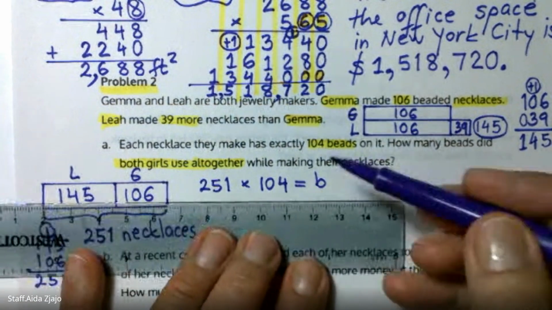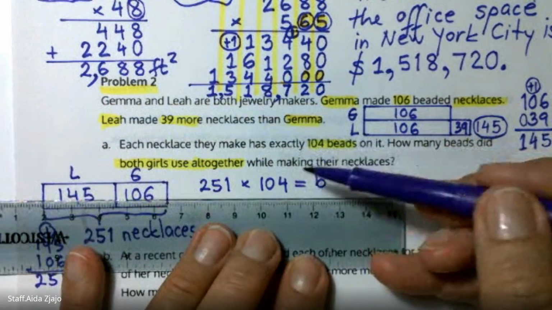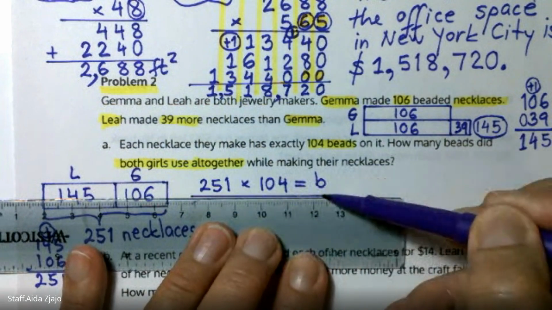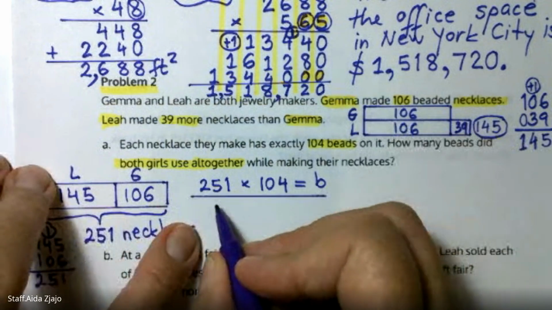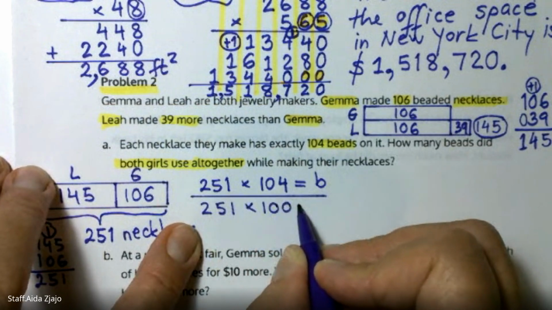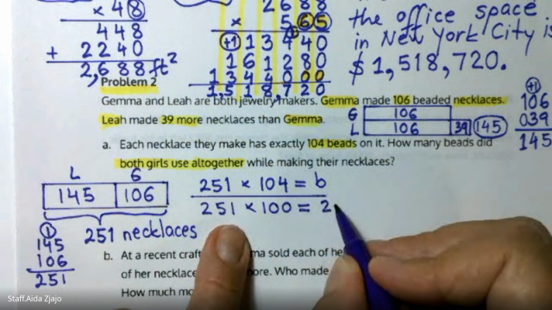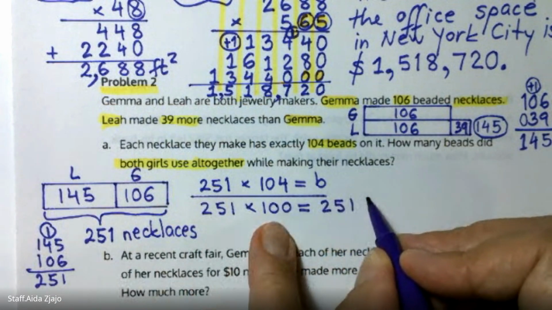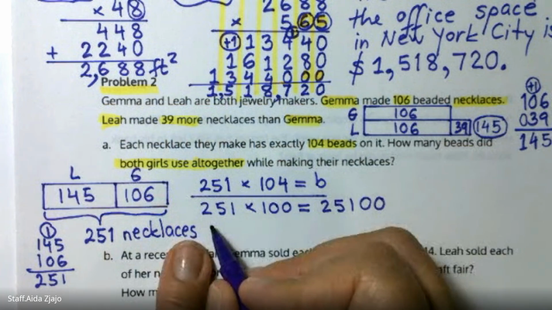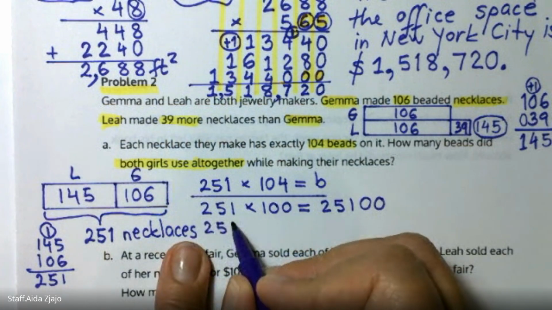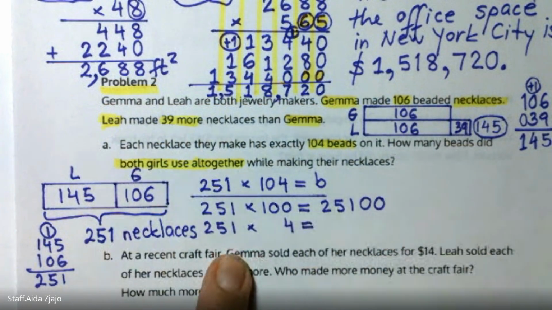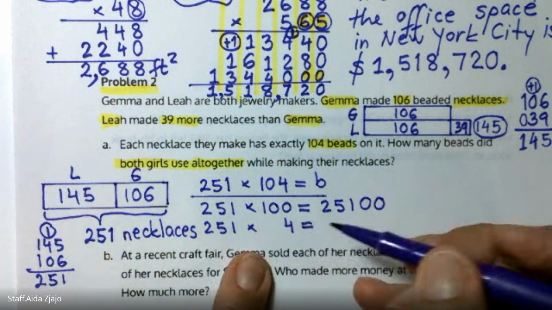That's another strategy that you could use. I could do 251 times 100, and that is 251 adding 2 zeros to it. So now it's only left 251 times 4. Instead of doing the standard algorithm, I can just do that.